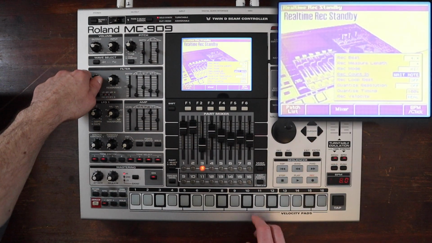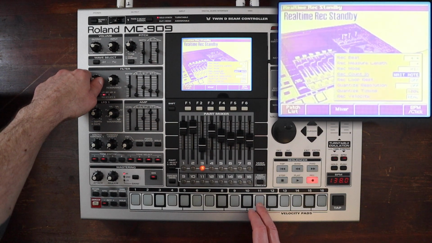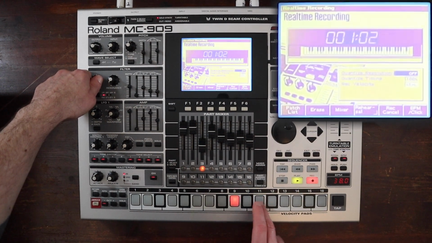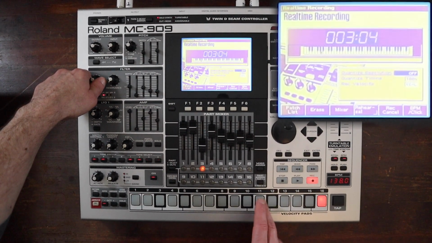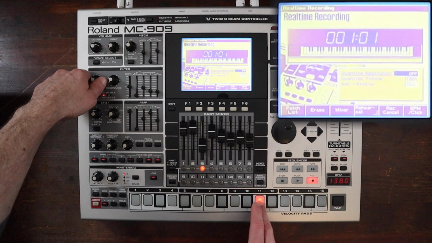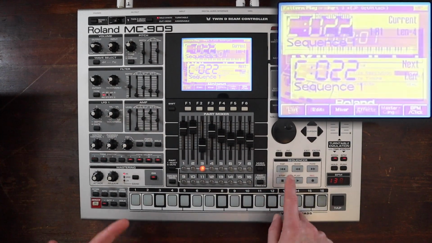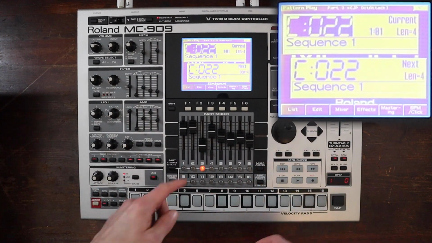Okay, so let's make our little loop here. I'm going to do some eighth notes. I'm just going to jam on this A key for eighth notes. 3, 4, 5, 6, 7, 8. Uh-oh. I recorded over some notes that I played.